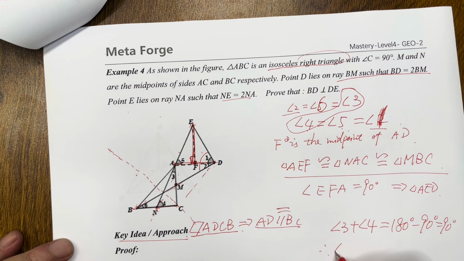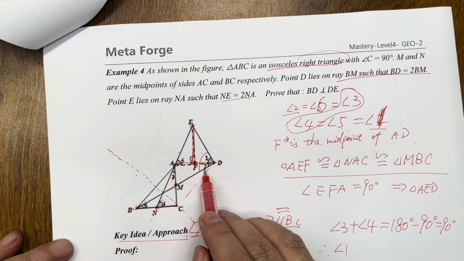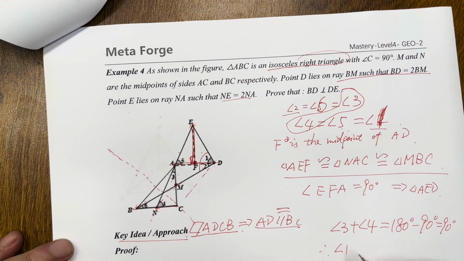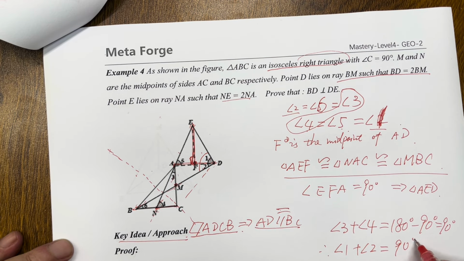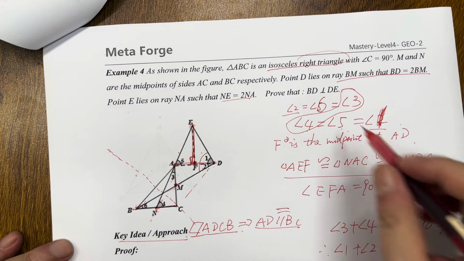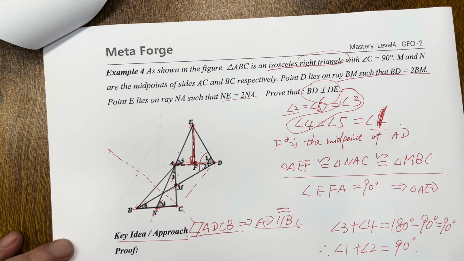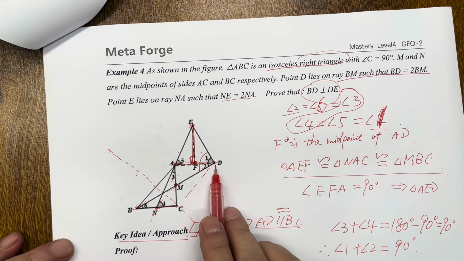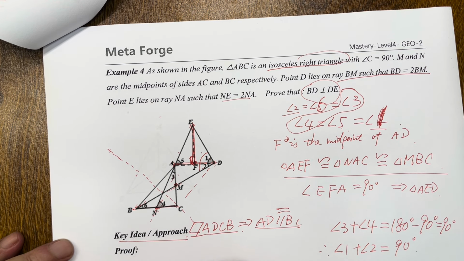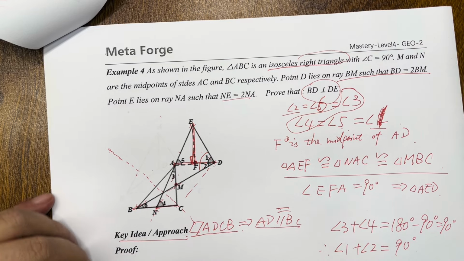So angle 1 and angle 2 sum to 90, which means these two lines are perpendicular. Proven. Okay, so doubling the median is very important. A lot of equal relationships happened.